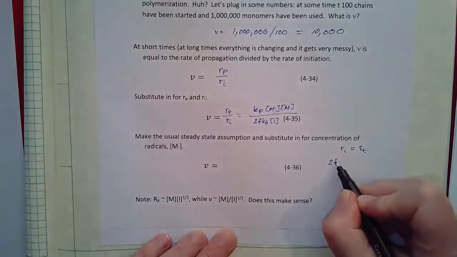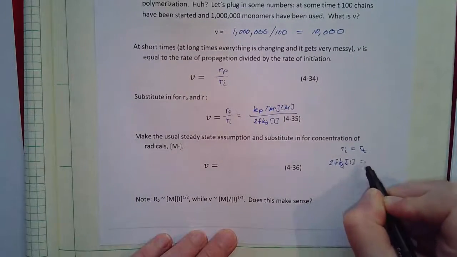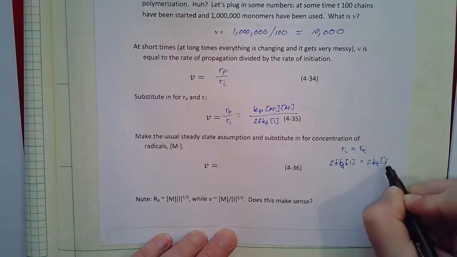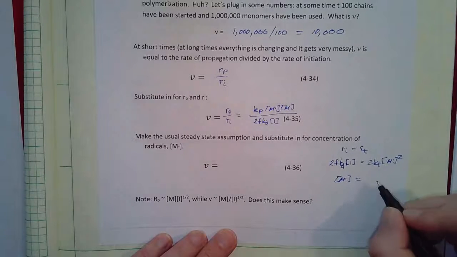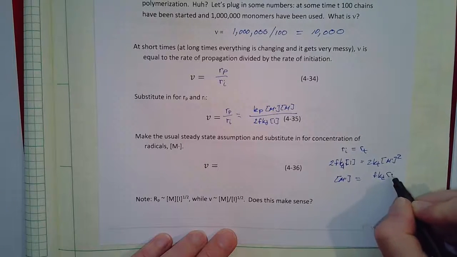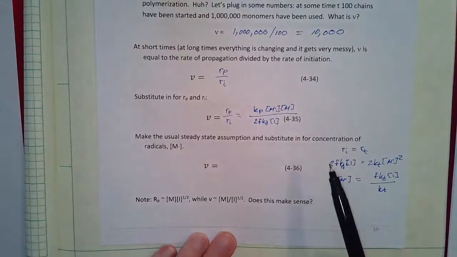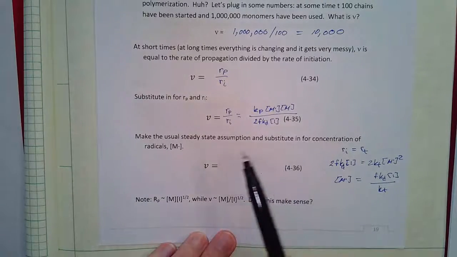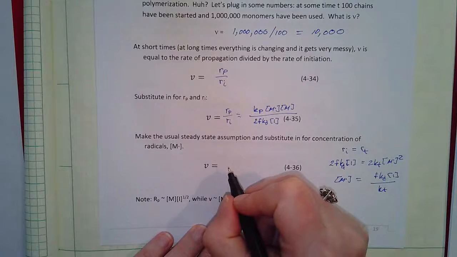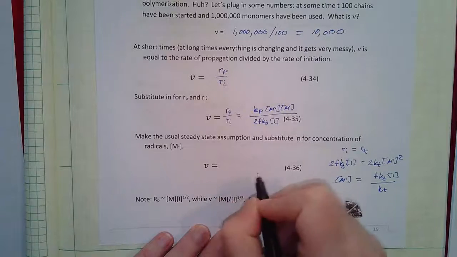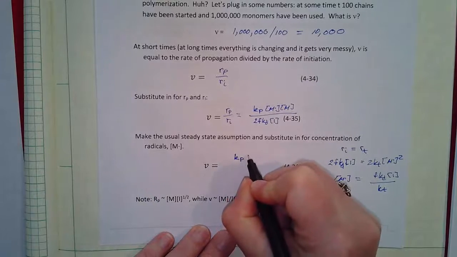So I'll do that quickly. 2f kd times the initiator concentration equals 2kt times the radical concentration squared. That means the radical concentration equals f kd times the initiator concentration divided by kt, to the 1/2 power. So if I plug that in here and simplify my equation, I'm going to skip some steps, but you should go figure out that algebra because we want to simplify it.